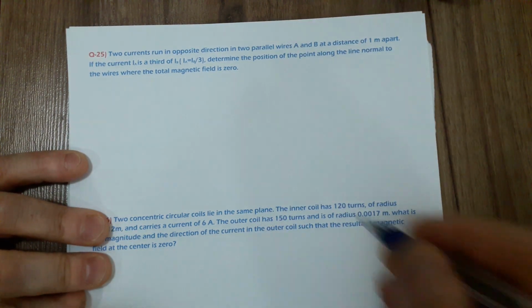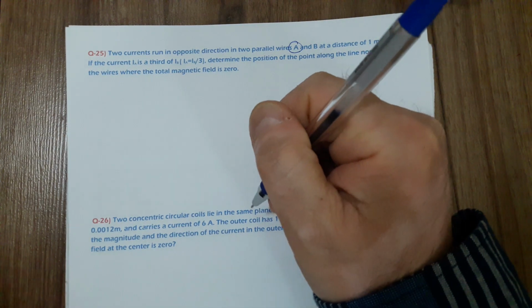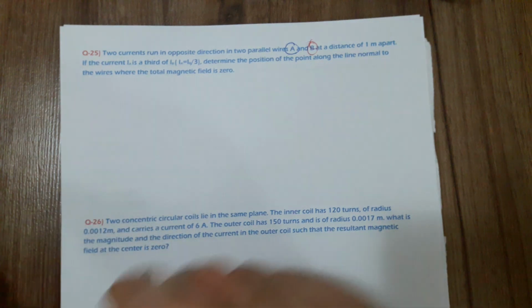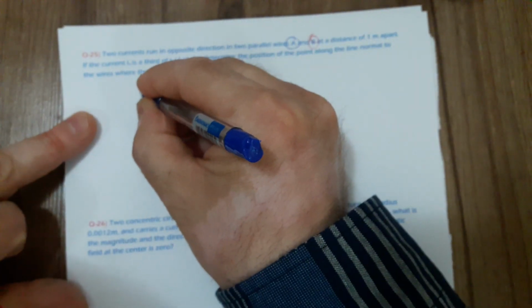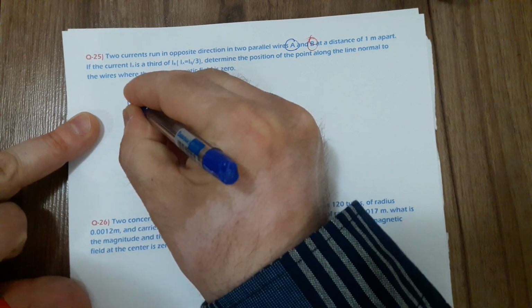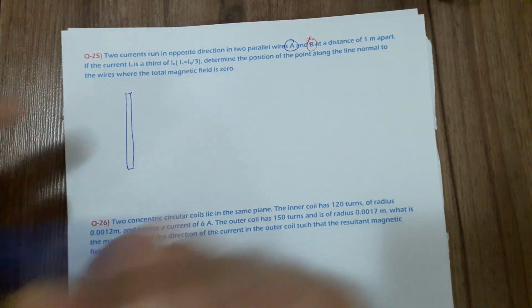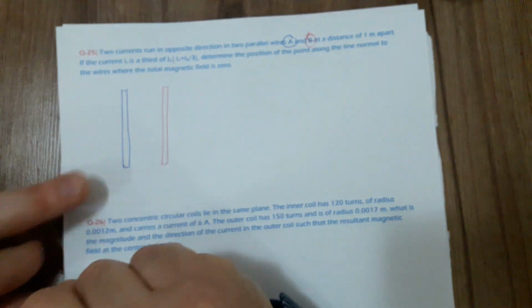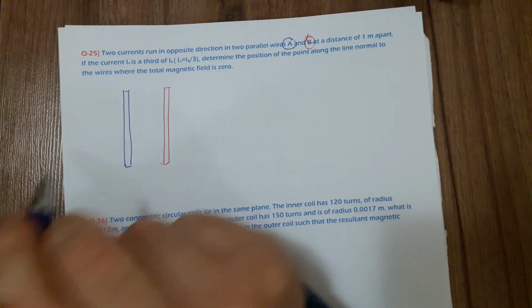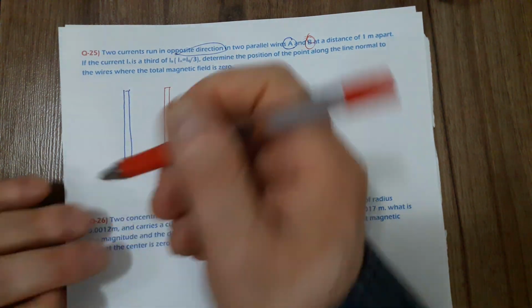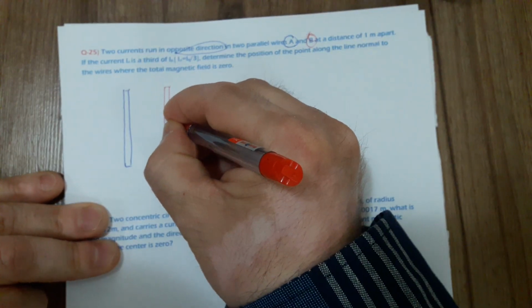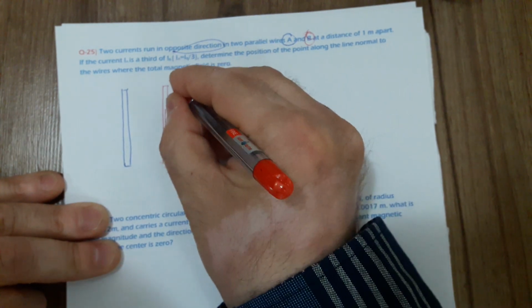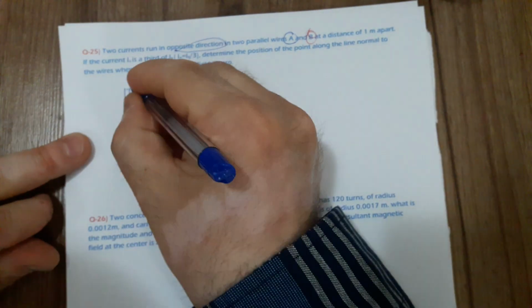So I'm going to draw wire A with blue and wire B with red. So they are parallel wires. Let me draw, this is wire A, which is blue, and wire B, which is red. Two parallel wires. They carry opposite currents, opposite directions. So we can give directions. One of them is up out of the plane of the page, the other one is down into the plane of the page. It's up to you. I'm going to do it like this. Into the page is B. Out of the page is A.